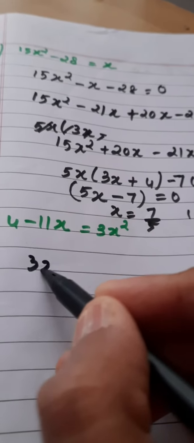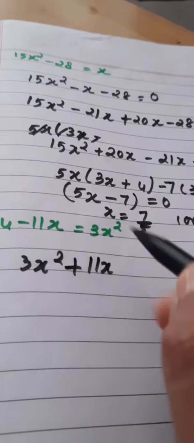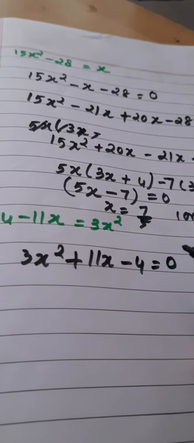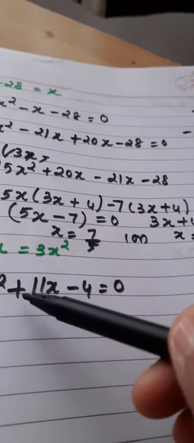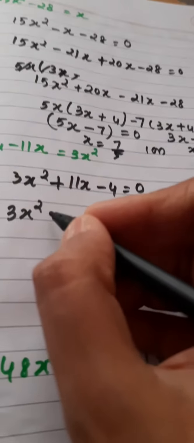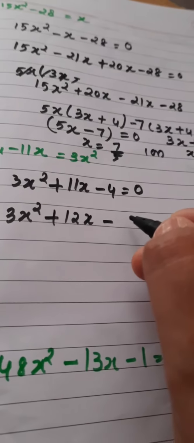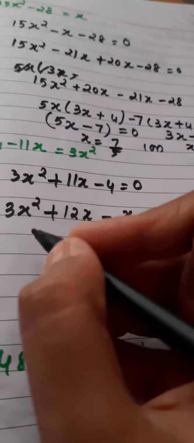So 3x square plus 11x minus 4 equal to 0. So 4 3s are 12, minus 12. Minus 12 you can write it as 12 into minus 1, because the positive integer is here. So the bigger value will take the positive. So now 3x square plus 12x minus x minus 4 equal to 0.